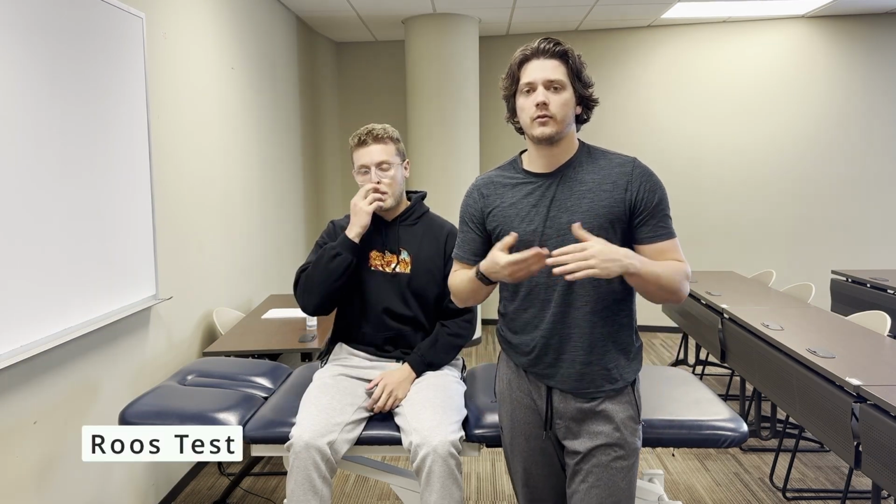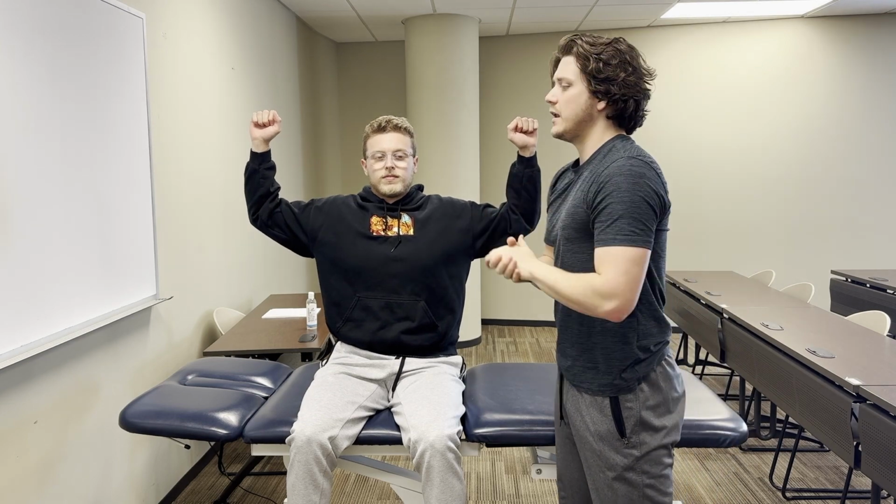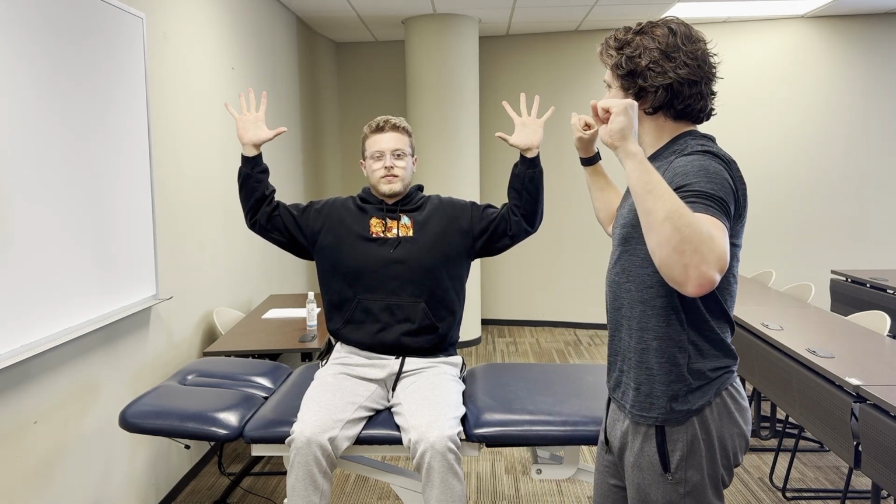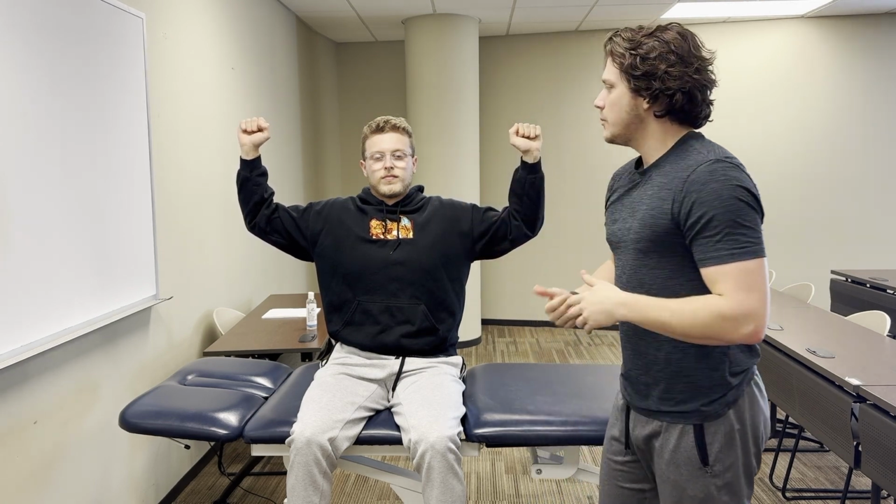So the Roos test is another test that's looking for maybe a thoracic outlet syndrome. So basically what I'm going to do is instruct my patient to put his arms up almost like he's making a field goal, about a 90-degree angle, just like that. What I'm going to ask him to do is just slowly open and close his hands. He doesn't have to do this too fast or too slow, just a pace that's comfortable for him. But what I'm going to ask him to do is do this for 3 minutes straight.